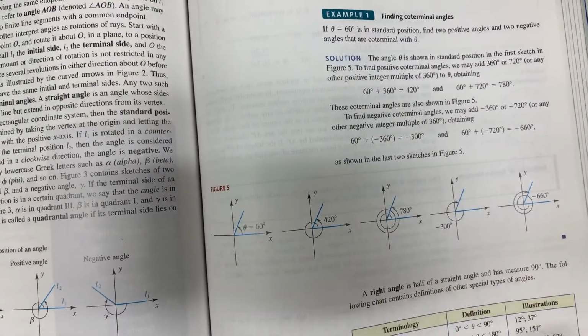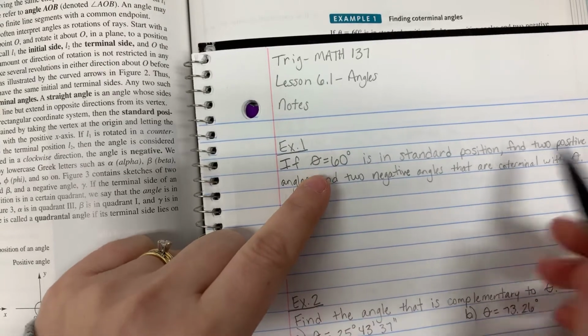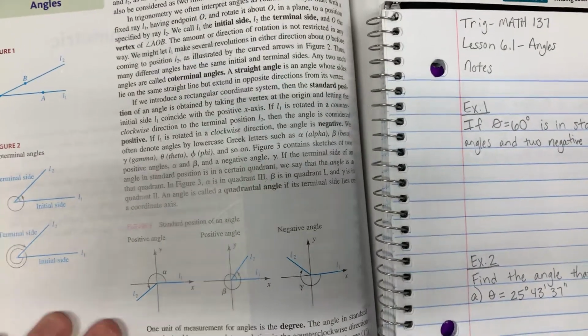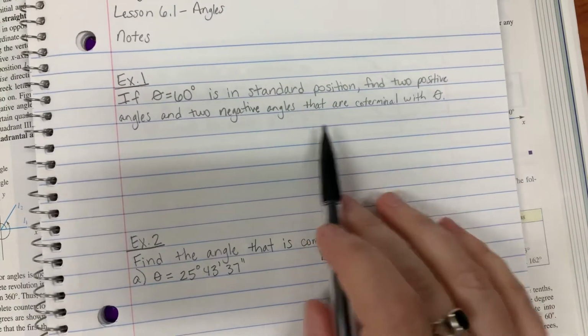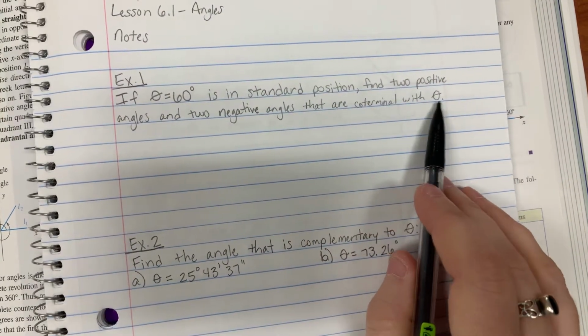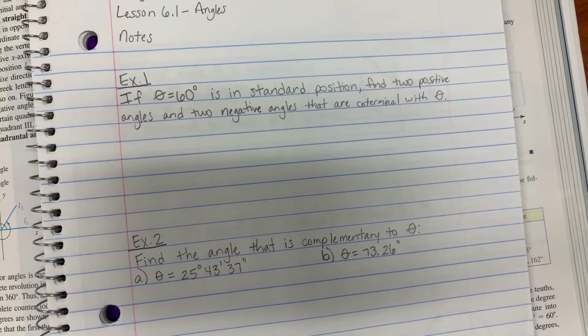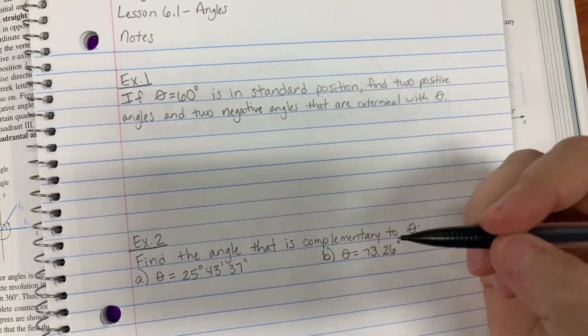Okay, so in example 1, you've got this angle theta that is 60 degrees. And it's in standard position, so you've got this initial side and this terminal side. They want me to find 2 positive angles and 2 negative angles that are coterminal with theta. I just talked about the idea of coterminal, meaning it's the same angle. So the difference is if you go all the way around a circle, that's 360 degrees, right?